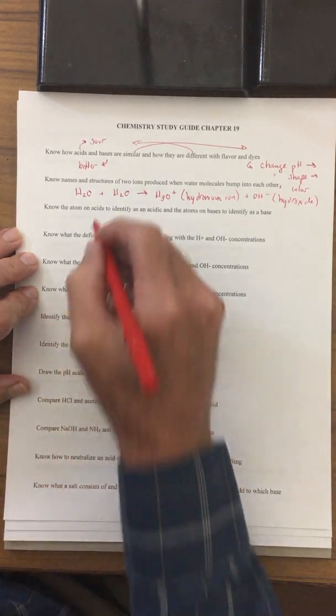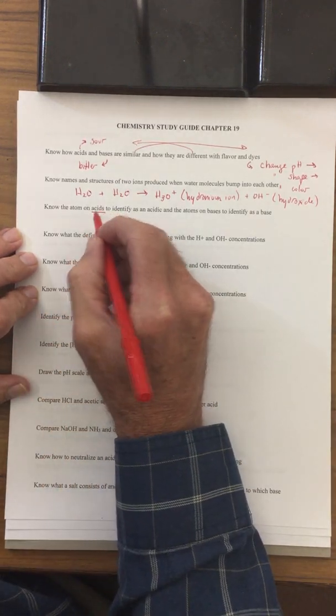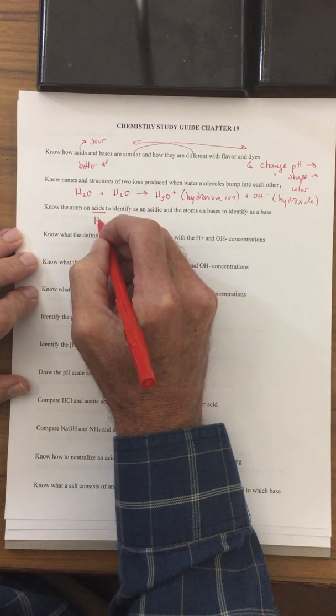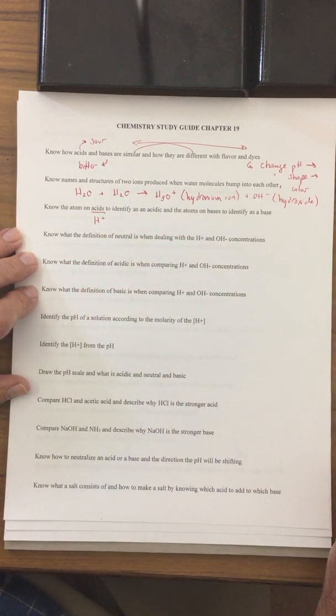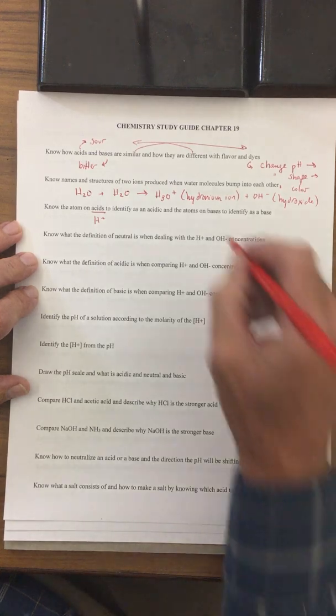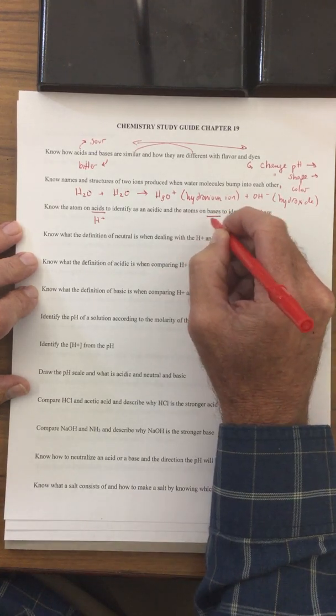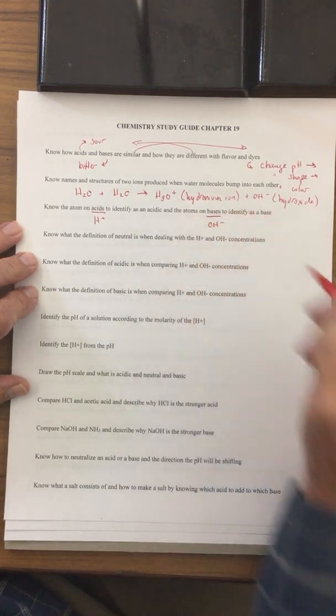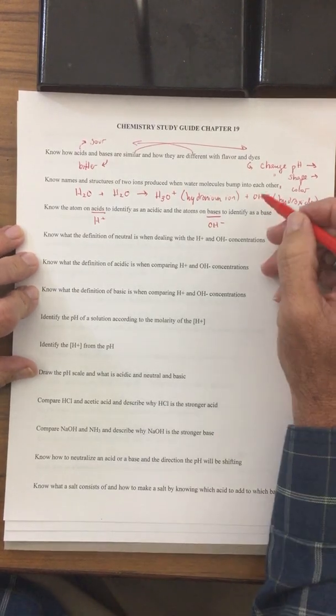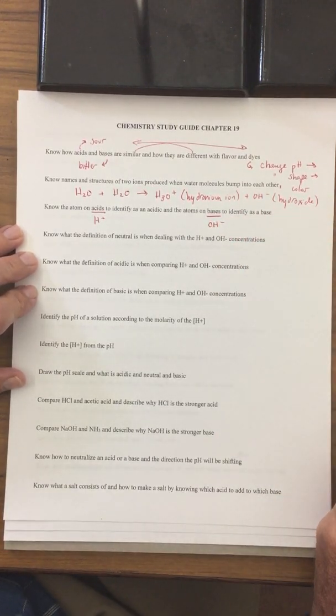Know the atom on acids. To identify acids, you're going to be looking for an H, particularly an H+. And bases, how to identify them? You identify them with OH minuses. So the hydroxide is a good example of a base.